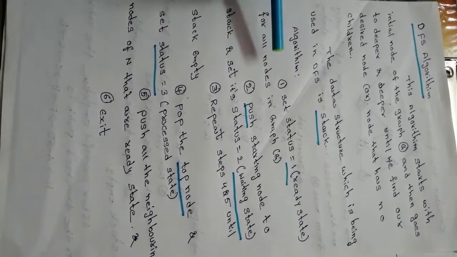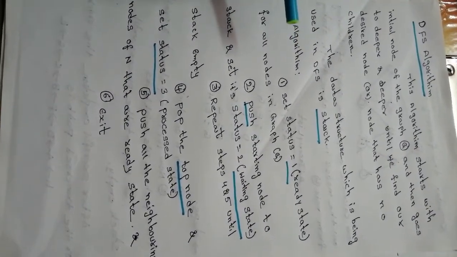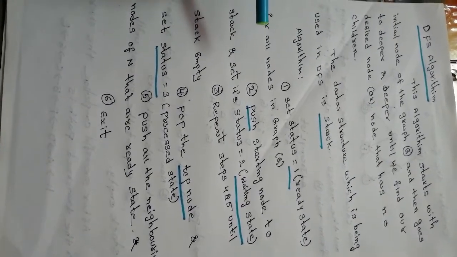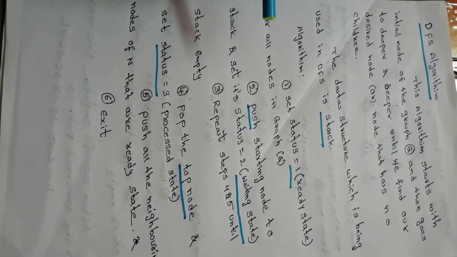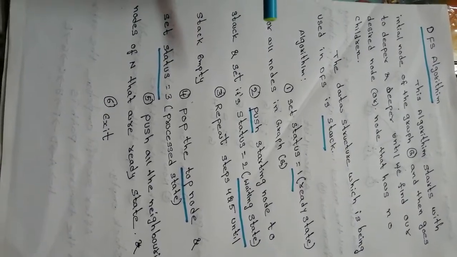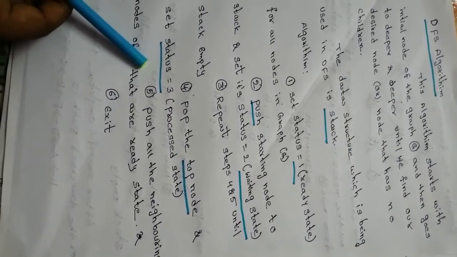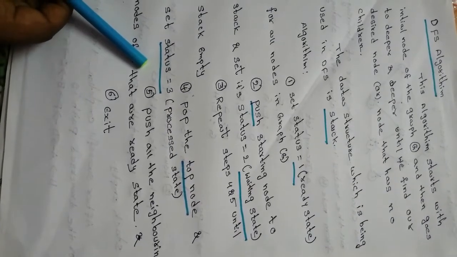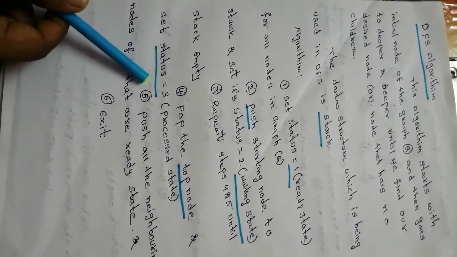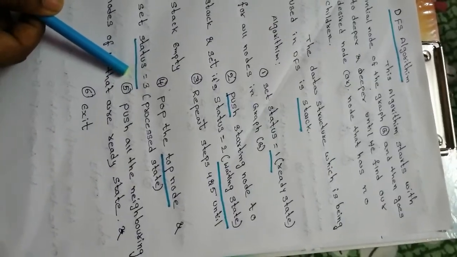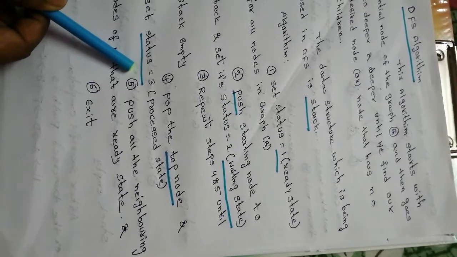So first we make all the nodes in the graph ready state, and then we move the first node into the stack, making it waiting state, and again remove that node from the stack, making it processed state. Pushing into the stack, popping from the stack. When the first element is popped from the stack, what elements do we insert into the stack?